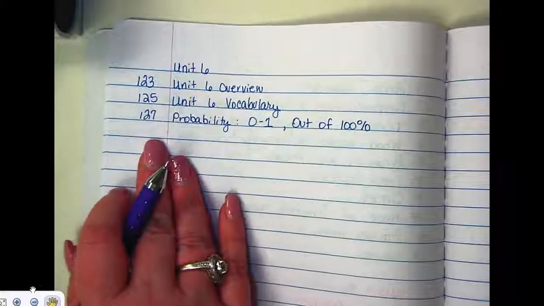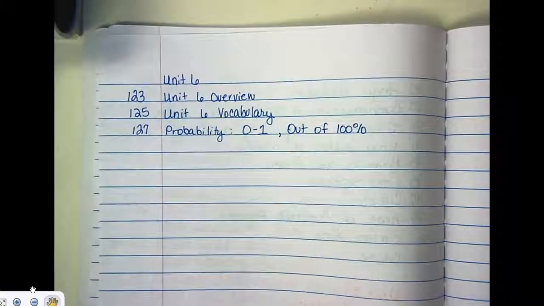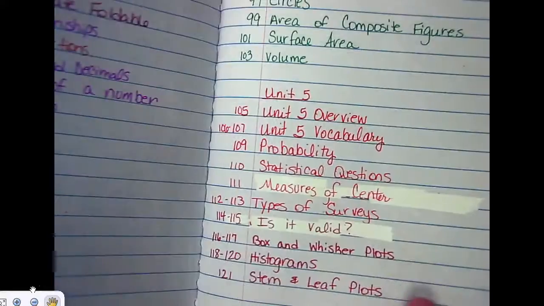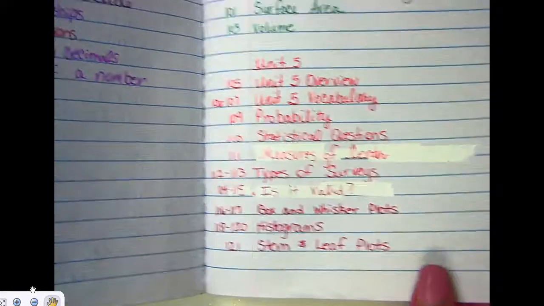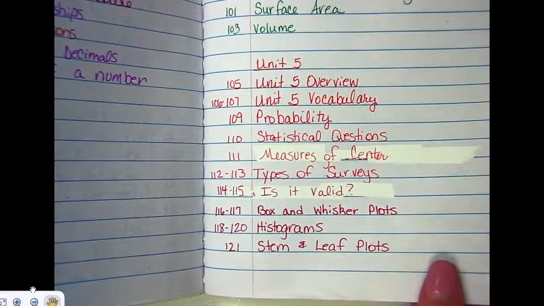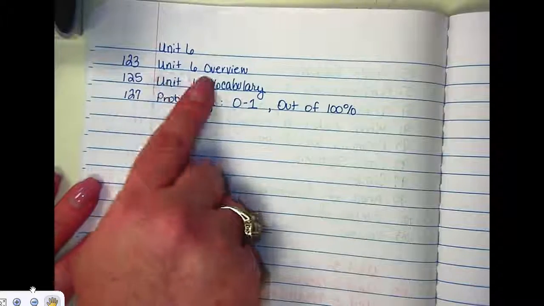And then on page 127, we're going to do the probability 0 to 1 or out of 100%. Yes, we ended at 121 on stem and leaf plots. Is that good? Yes? Okay.